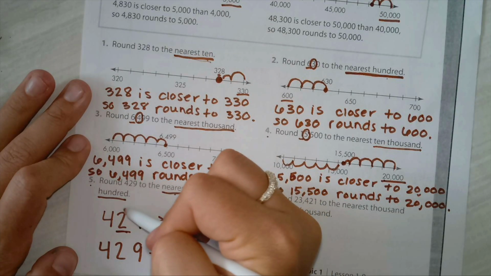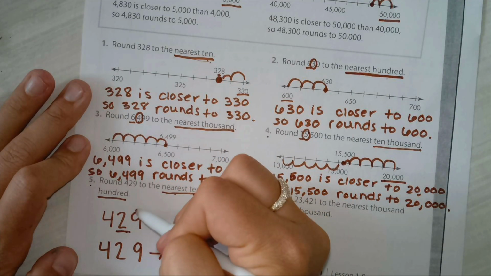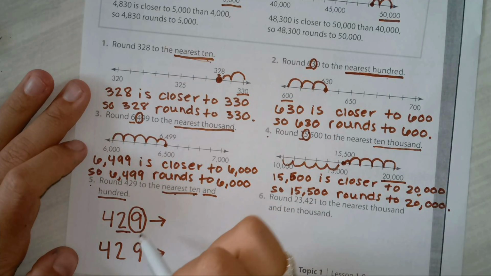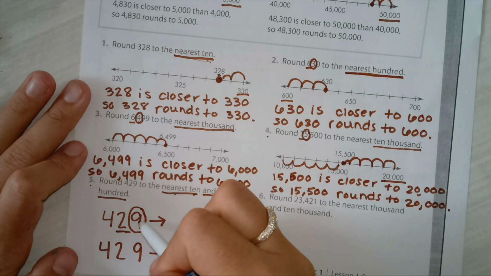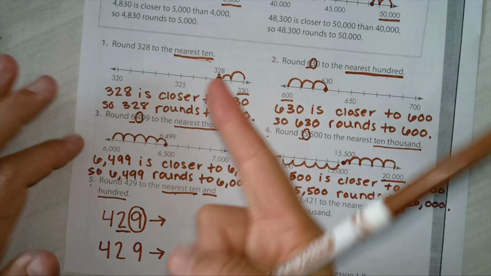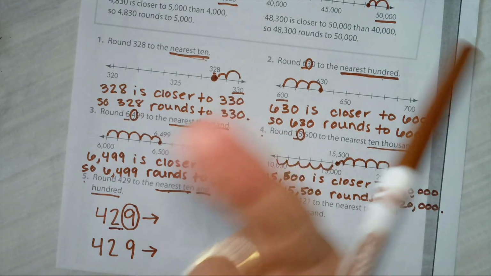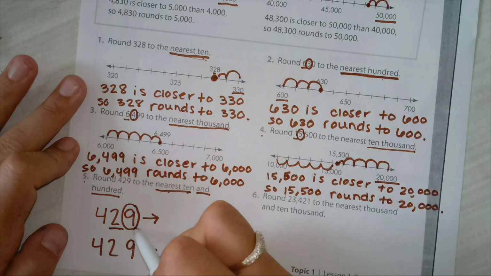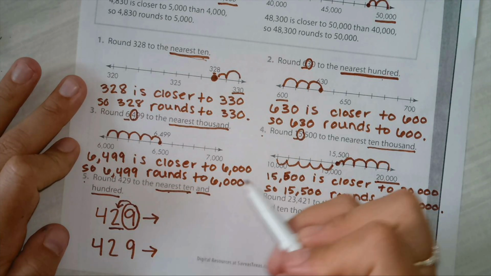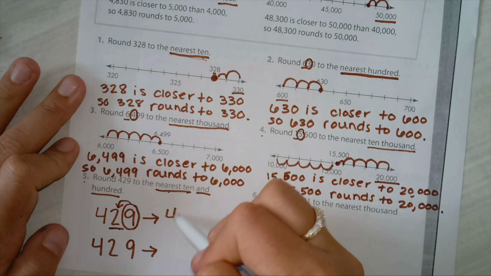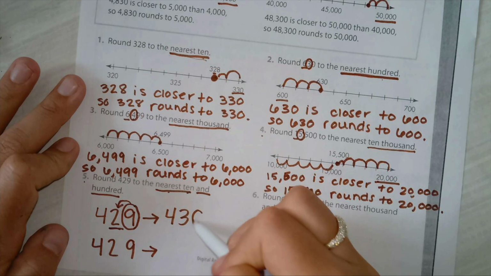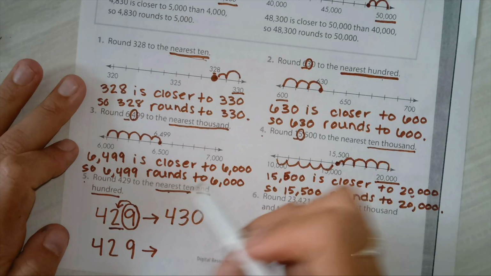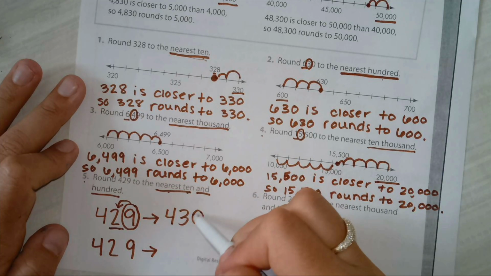To round this score, I must look before. I know the ones place comes before. So I'm going to do 4 or less, I let it rest. 5 or more, we raise that score. Well, I know 9 is 5 or more. So he's going to help raise up that 2. So now it's going to be 430. Our 2 will become a 3, and we already used our 9 to help us, so we'll make him a 0.